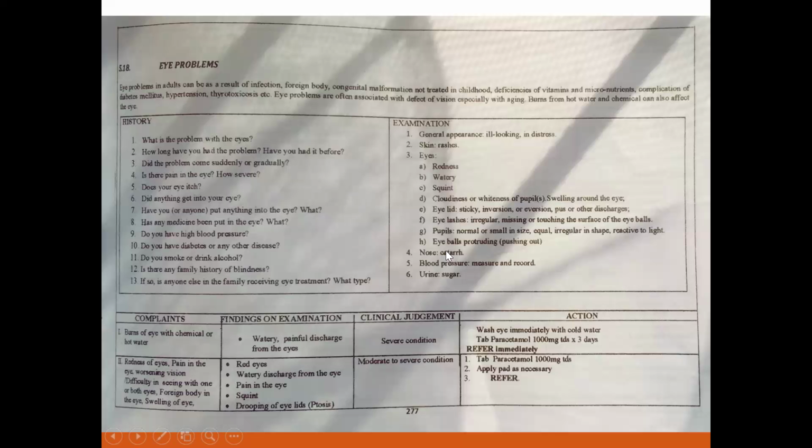Then you check the pupil size, whether it is equal, regular, and reactive to light. Then blood pressure, you have to measure the blood pressure and record. Then you check the urine. So, because here is not pointing to any particular diagnosis, we expect to carry out all these examinations.